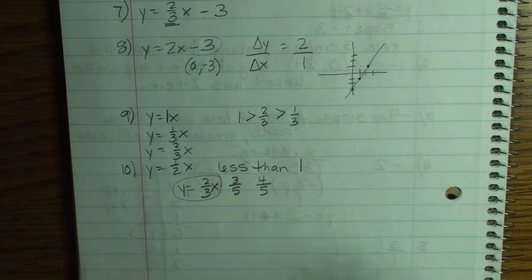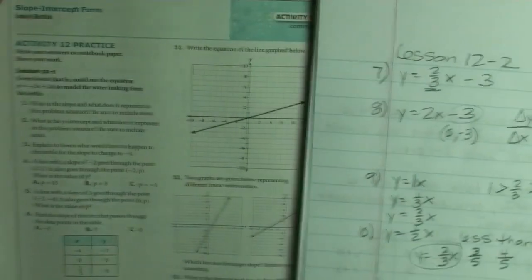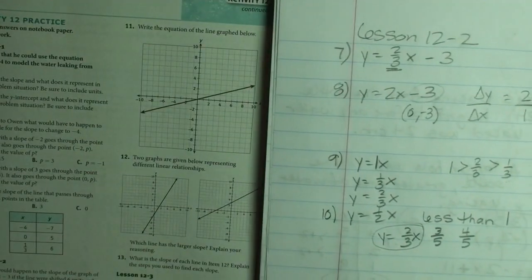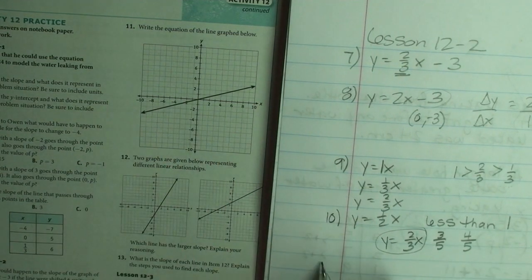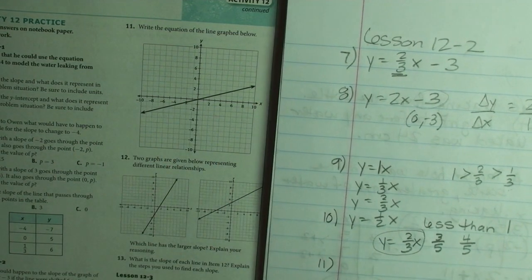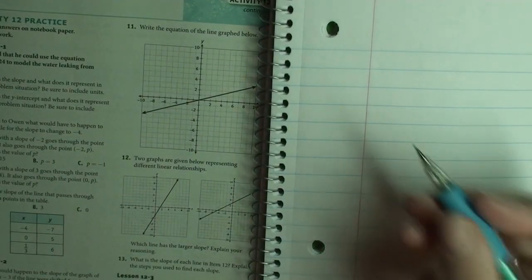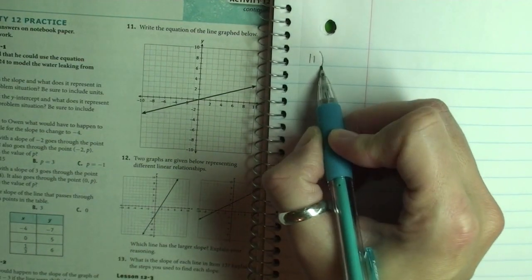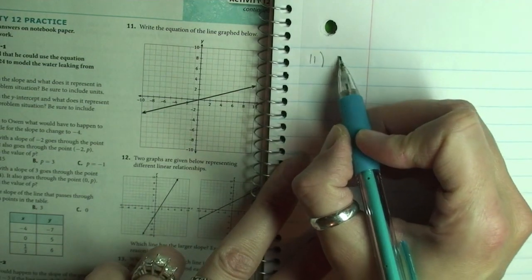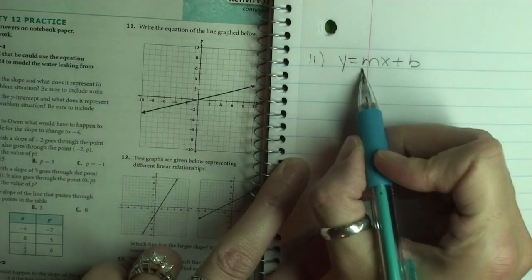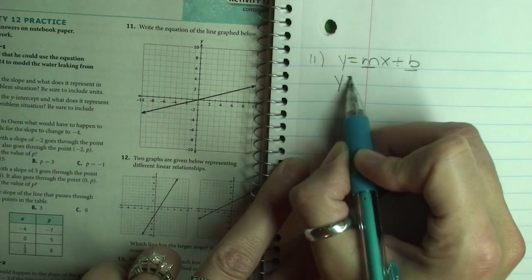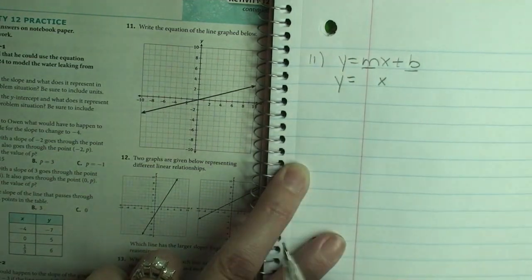Now it says write an equation of the line graphed below. Let's see if I can fit my book in the picture here. Here's the graph, and I need to write an equation. Number 11 needs a y equals mx plus b, which means I need a slope and a y-intercept. So I just need to fill in some blanks.